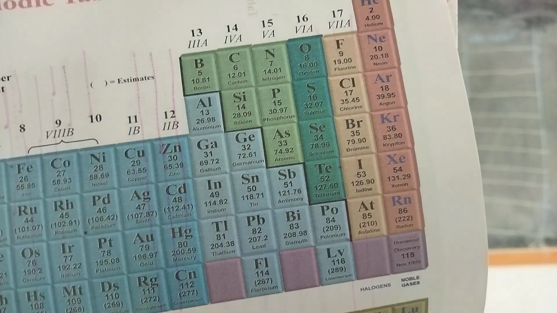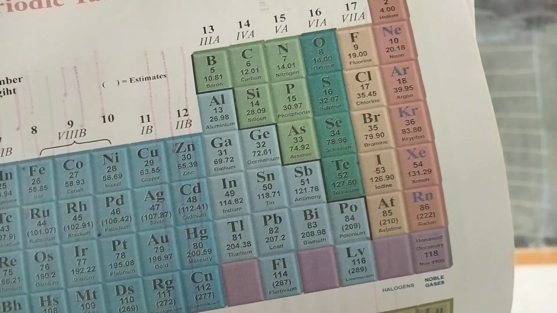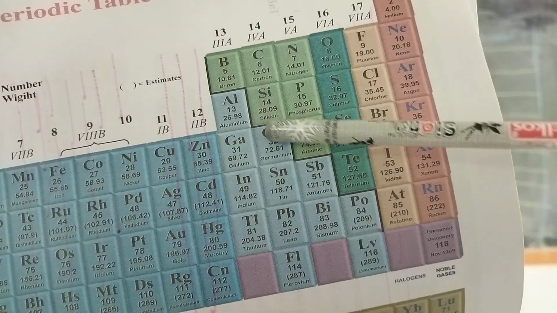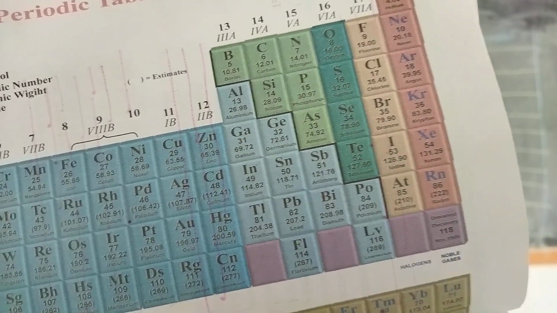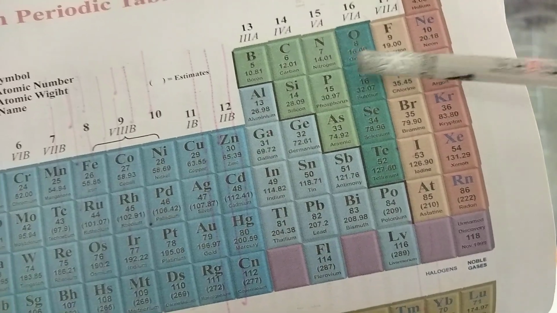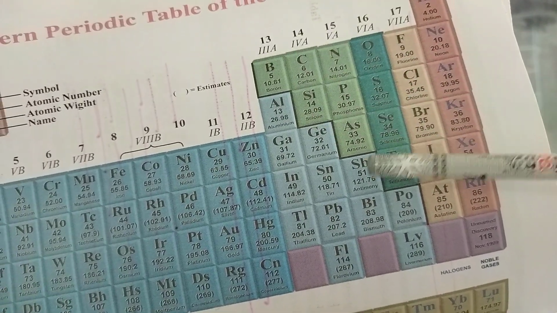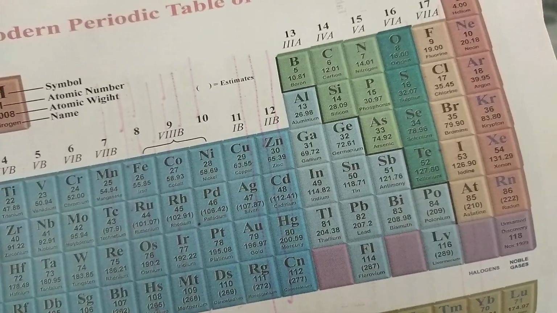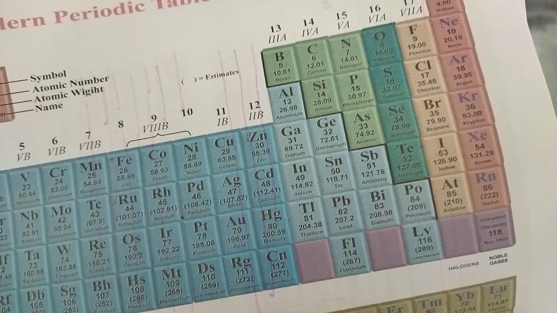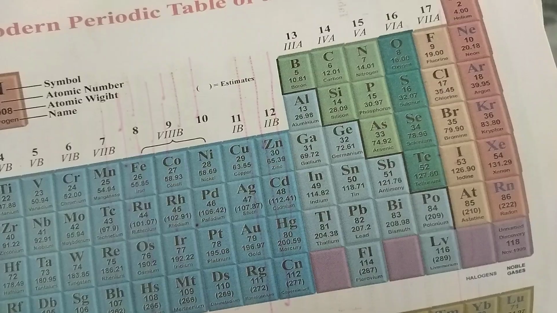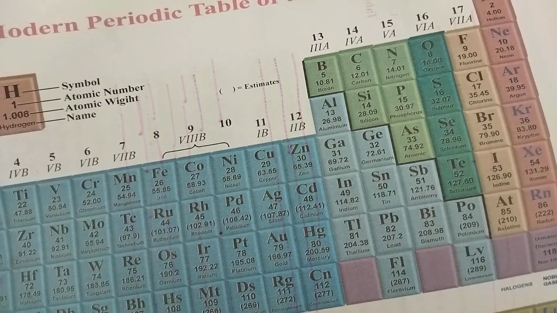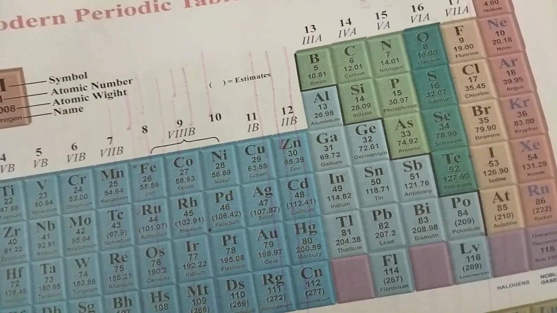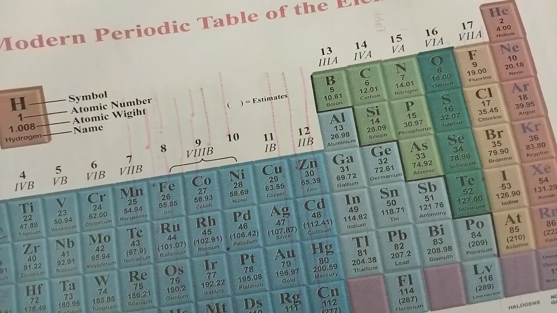In the modern periodic table, you are able to see a stepwise arrangement of elements. Here boron, silicon, arsenic, tellurium, then astatine are the examples of metalloids.